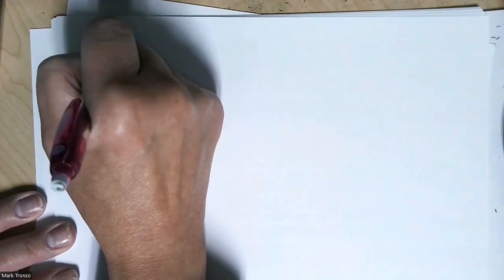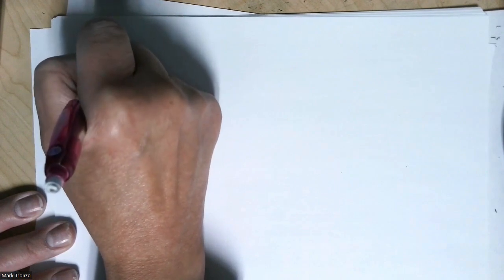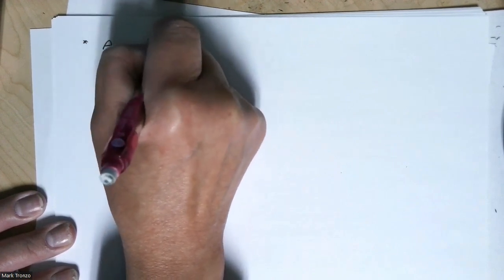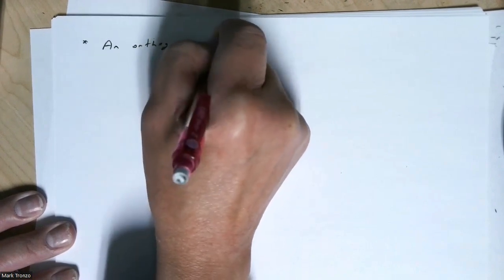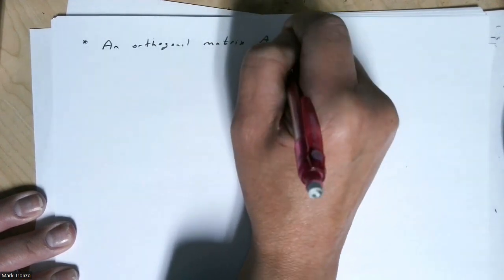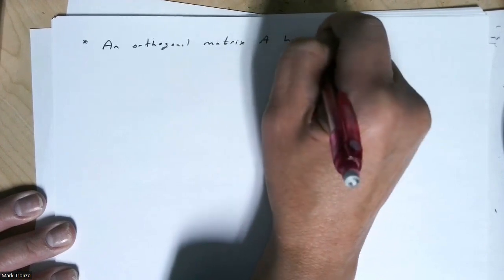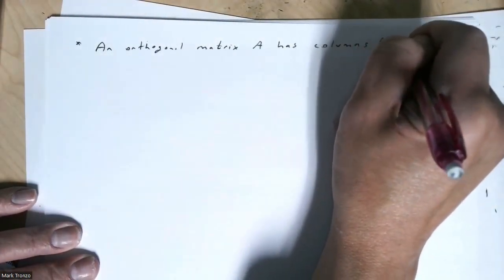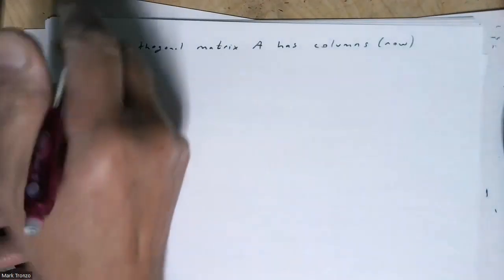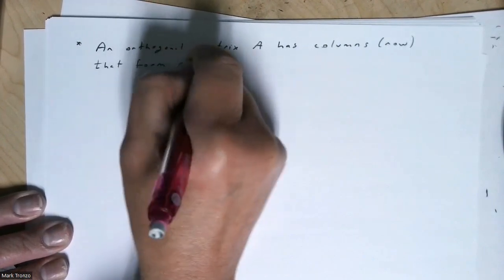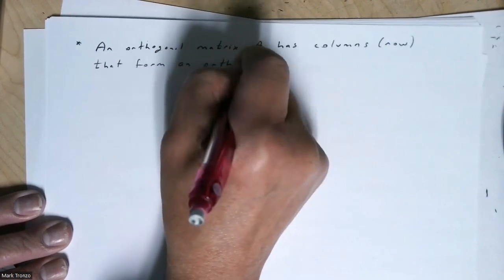And remember from your introductory linear algebra course, an orthogonal matrix A has columns, and it would be the same true for the rows, that form an orthonormal set.